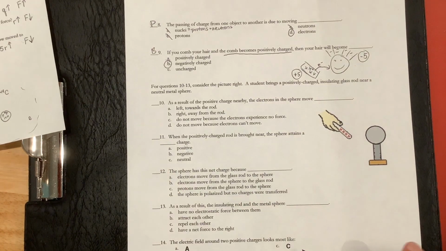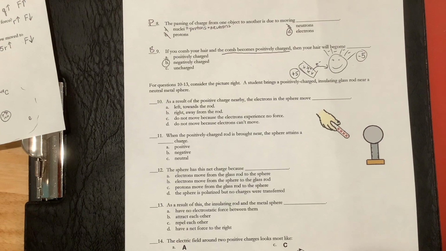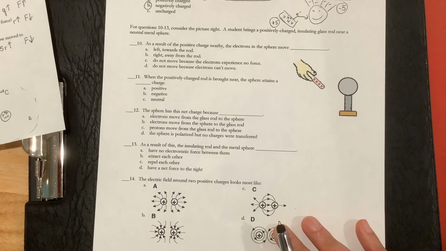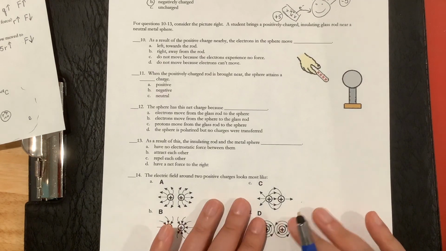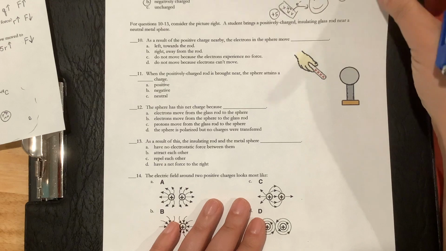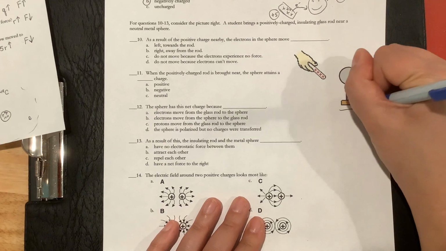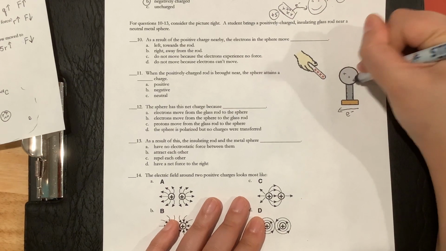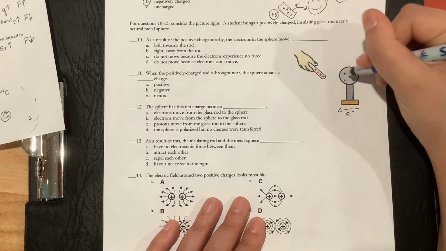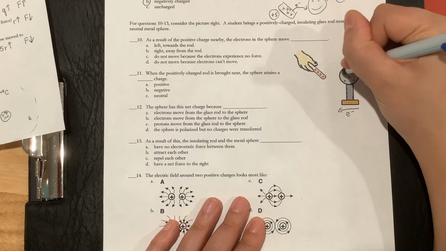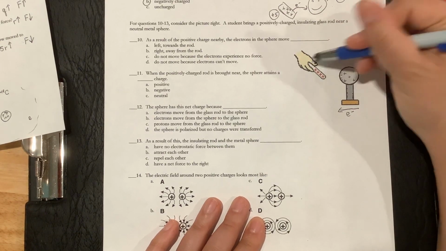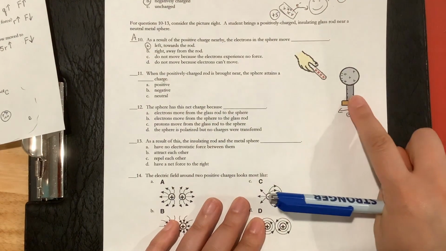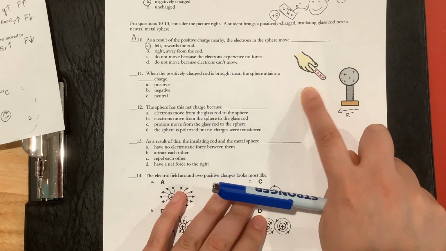So now let's work a more complicated example. A positively charged rod is brought near a sphere. As a result of this positively charged rod, the sphere's electrons will move left. So I'm going to draw electron flow to the left. Remember the sphere's protons stay still, so I'm going to draw 5 stationary protons, but its electrons want to go left because it's trying to get towards this rod. This is because electrons are attracted to positive charges, and the protons stay still.